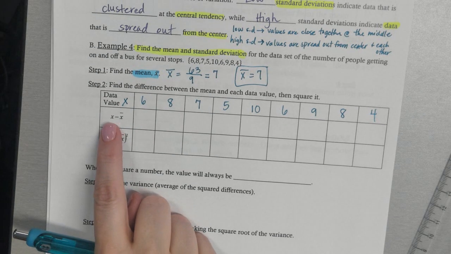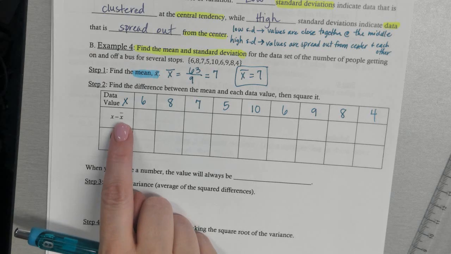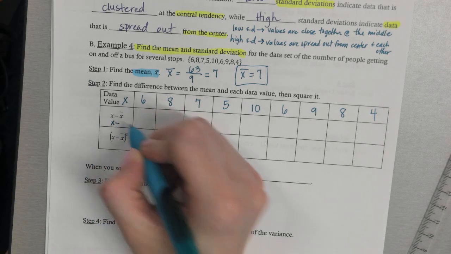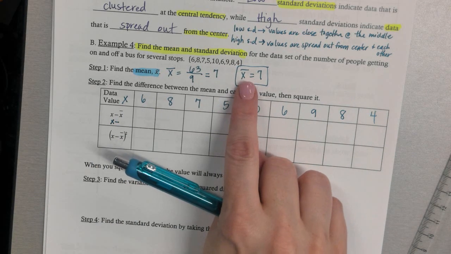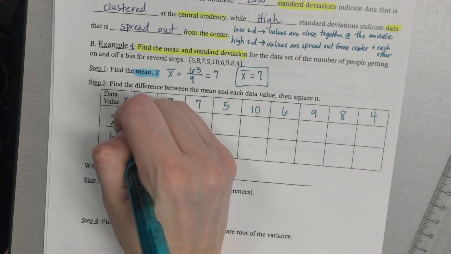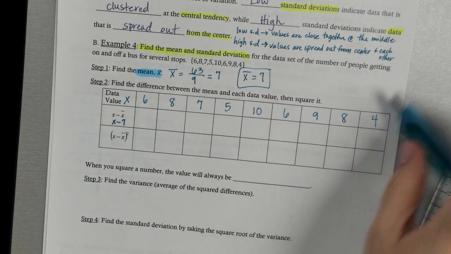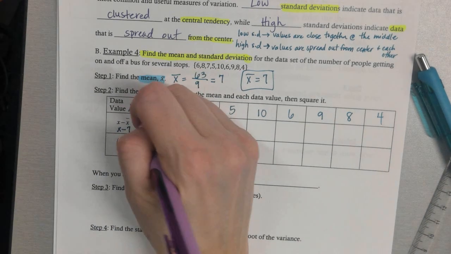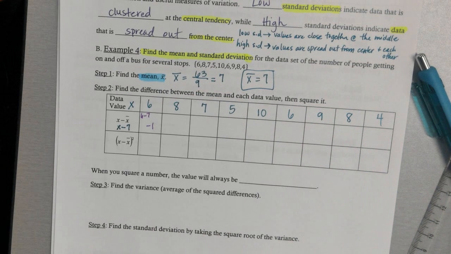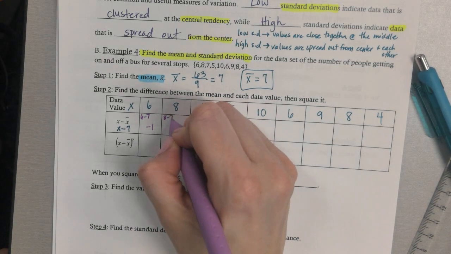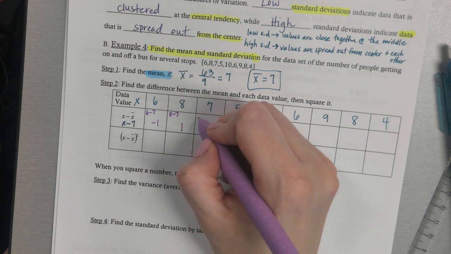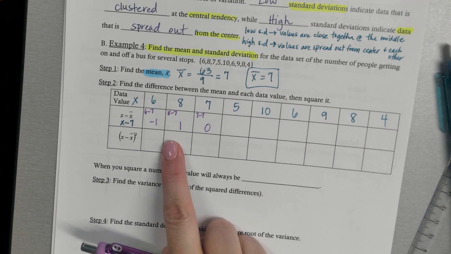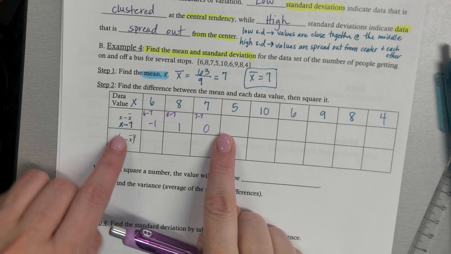Now, this is the data value minus x with the line over it, which is the mean. So we're going to do x minus the mean, which we just found. The mean is what? 7. So we're just going to do x minus 7. If I plug in 6 for x, because that's what it is, 6 minus 7 is what? Negative 1. 8 minus 7 is 1. 7 minus 7 is 0. And you don't have to put that for all of them. I just want you to know how we're getting these numbers.